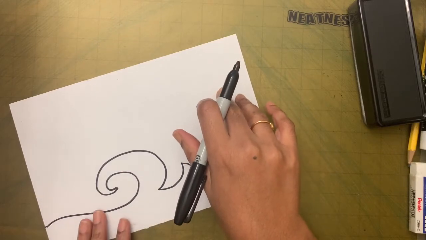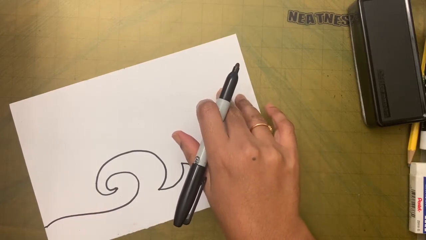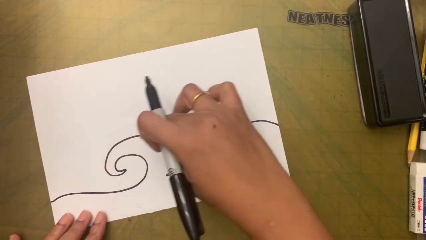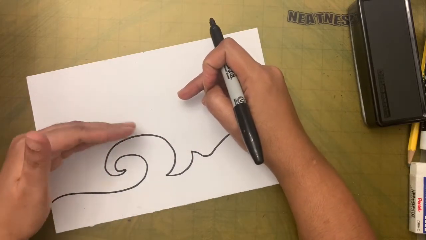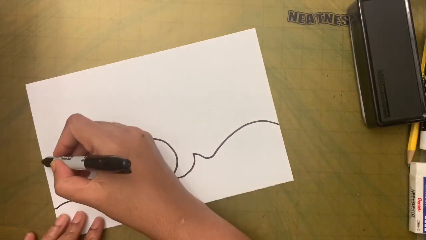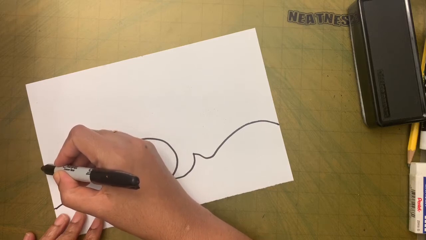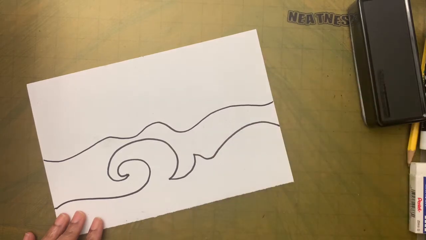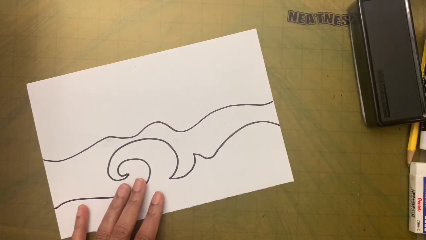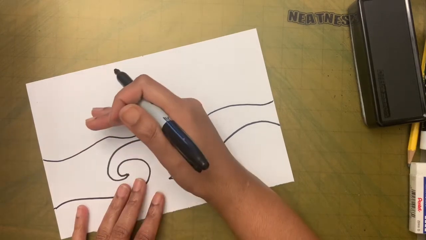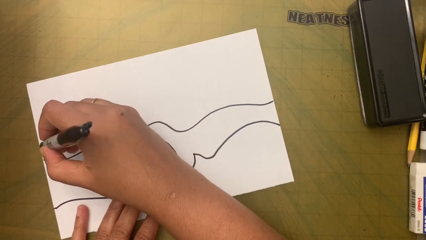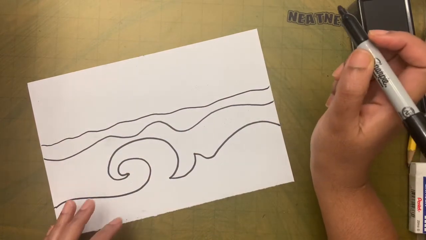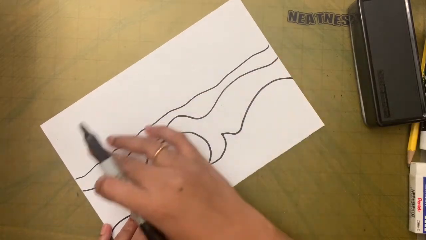The next thing I'm going to do is one more line just above this line, almost in the middle ground, but not way up. You're not going to leave so much space. This line again can be a wavy line or a straight line; I'm making it slightly wavy. The next one, just above this, I'm going to make an almost straight line.